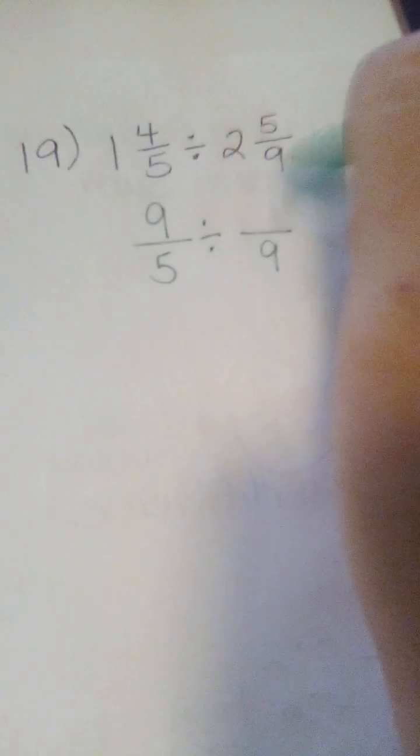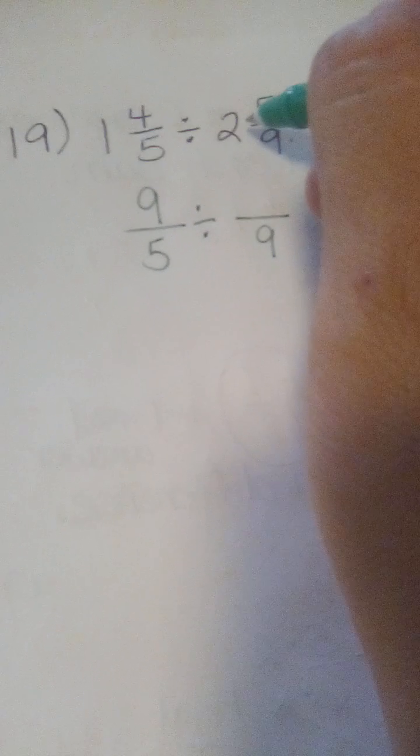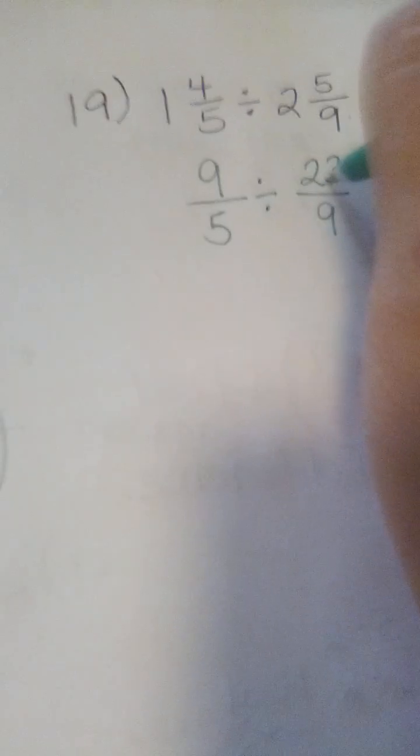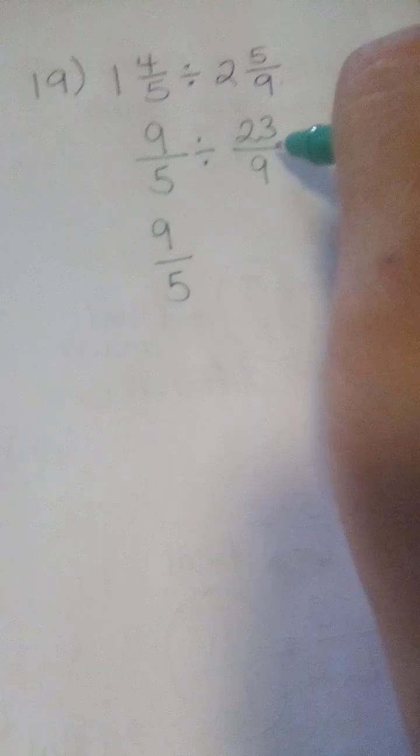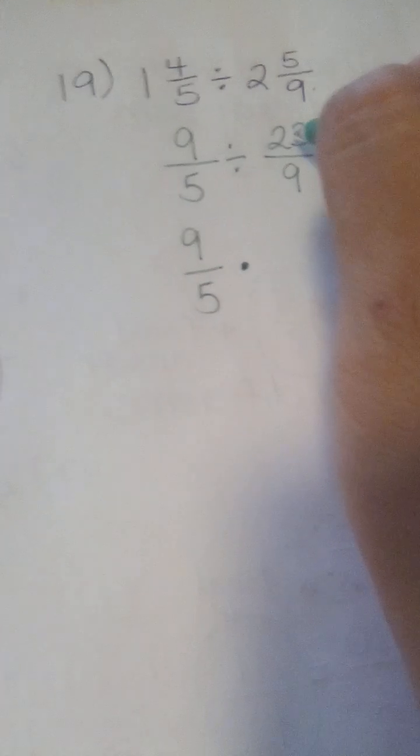2 times 9, that gives us 18. The 9 goes in the denominator. Add 5 more is 23. All right. Like the last problem, we're going to leave the first part alone. Since we're going to flip this over, this will change into a multiplication. Then instead of 23/9, we got 9 over 23.